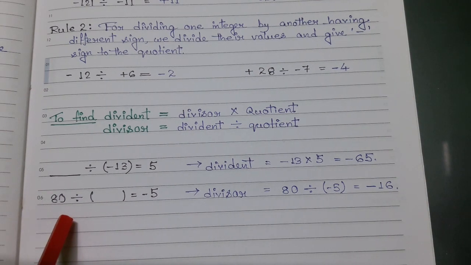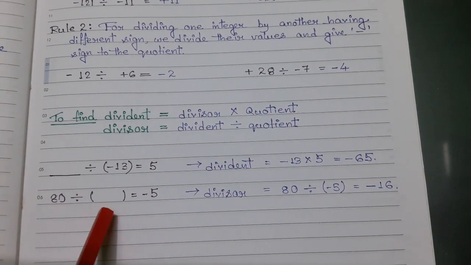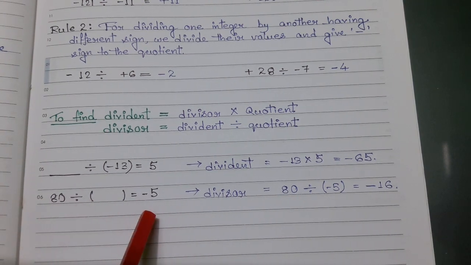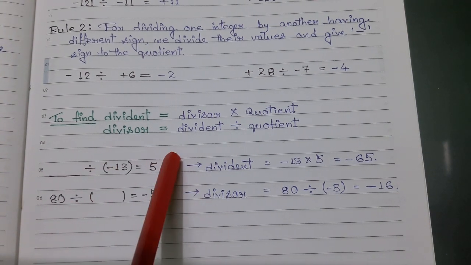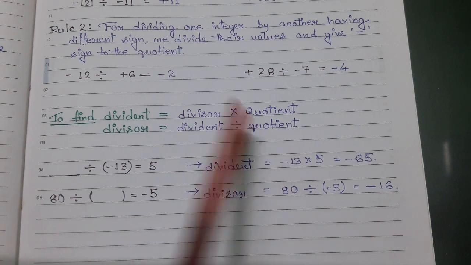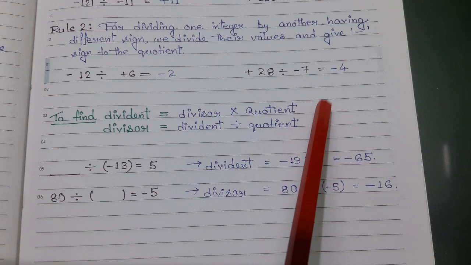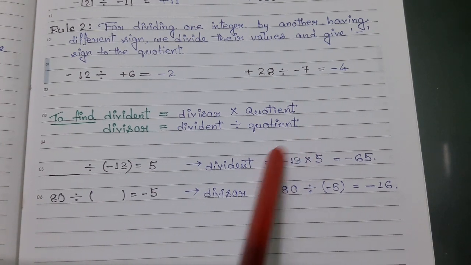Now comes this sum. You have to find this part, the divisor, and the dividend and quotient are given. So see, divisor equals dividend divided by quotient. Just remember, you have to learn these two formulas. These two formulas you have to learn.